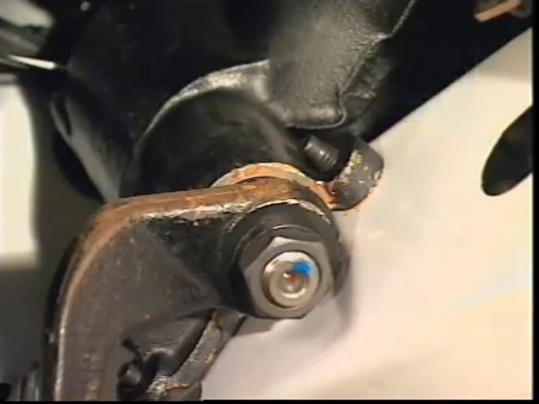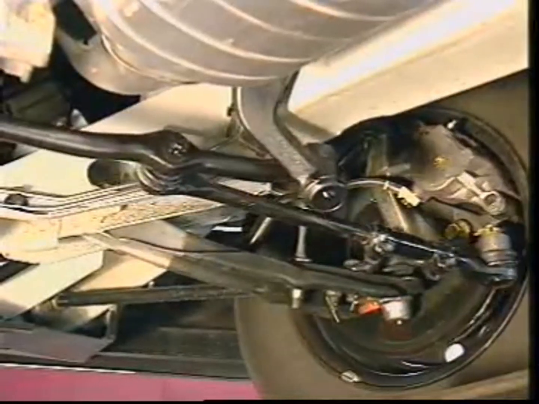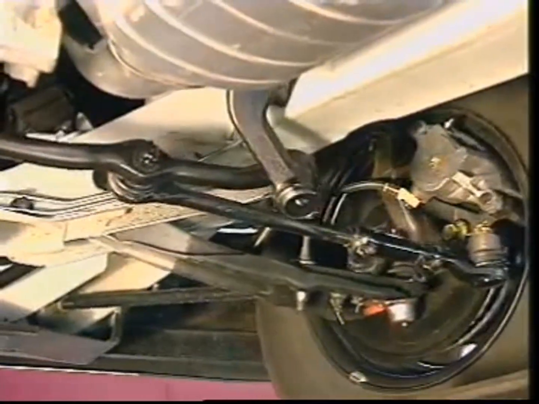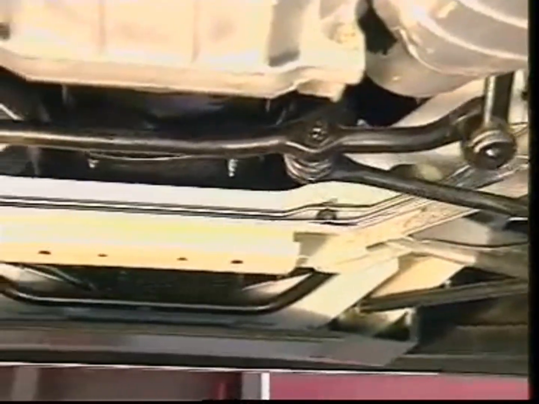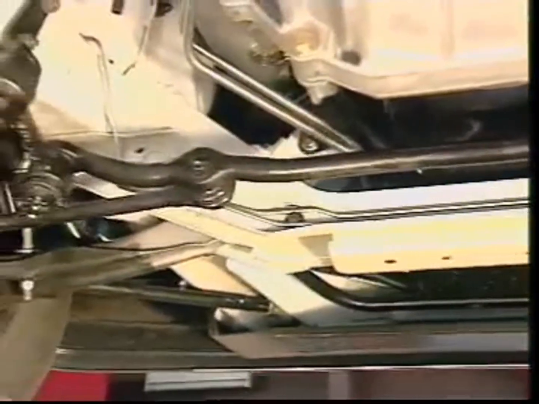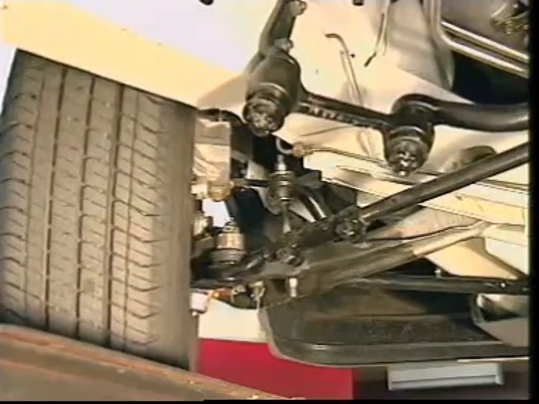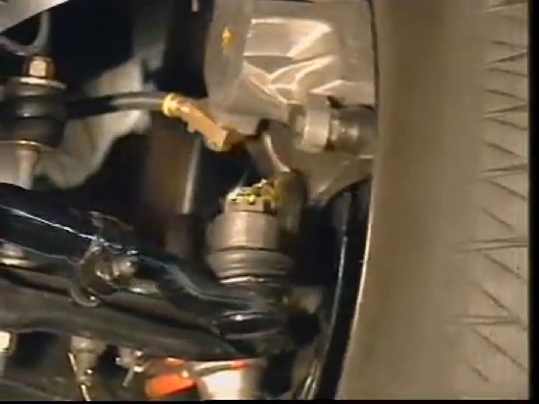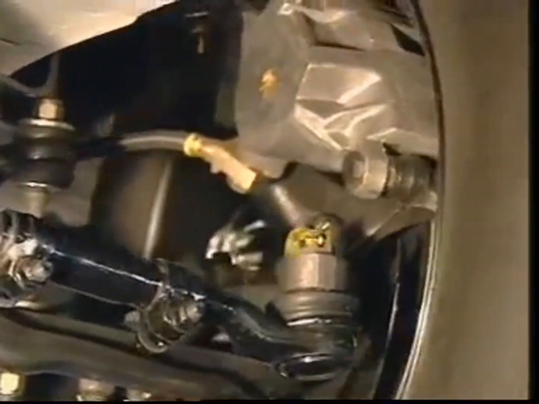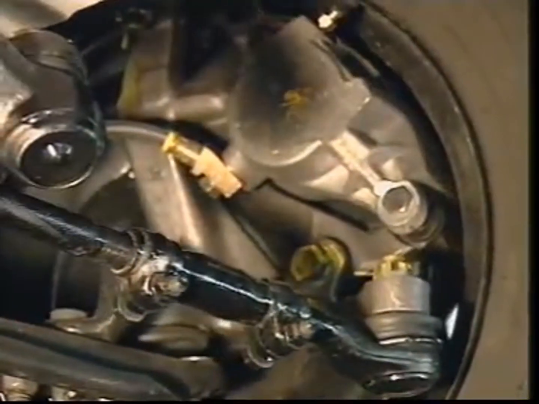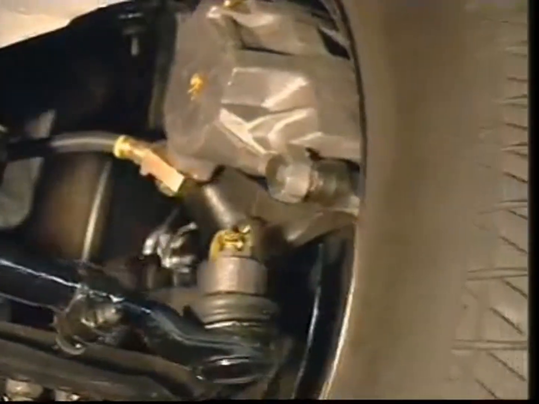The linear motion from the steering box is then transferred by tie rods to the steering arms at the front wheels. The tie rods have ball joints that allow steering movement and movement of the suspension. The steering arm ball joints are arranged so that movement in the suspension does not affect steering operation.